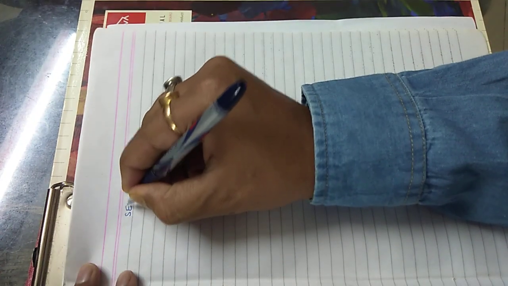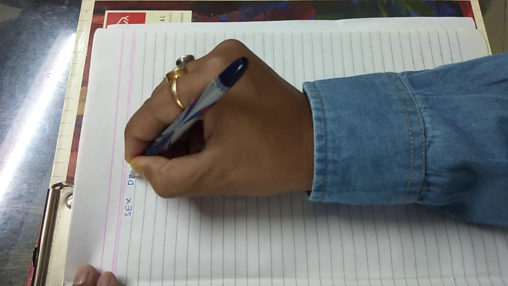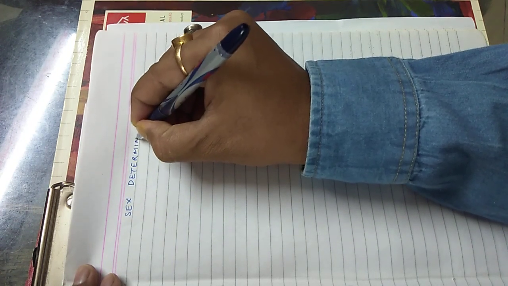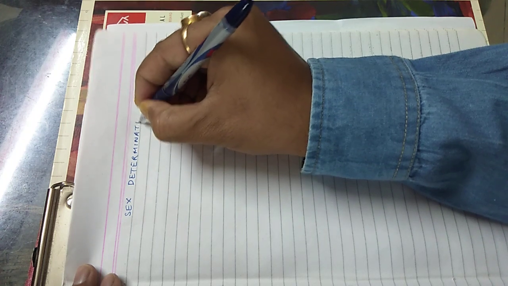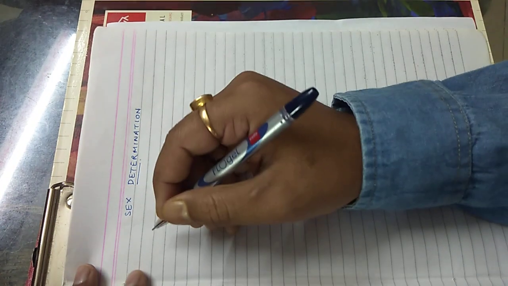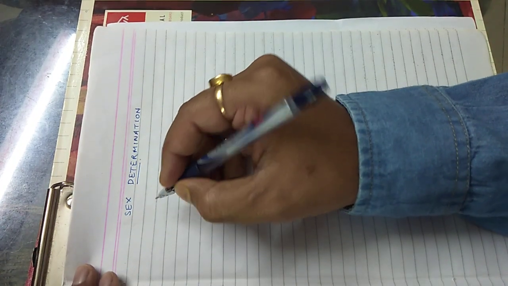Today we'll be discussing sex determination as our next topic. The basic idea of sex determination you have got from class 8 onwards. In class 8 you have got, and in class 10 you have got sex determination in human beings.